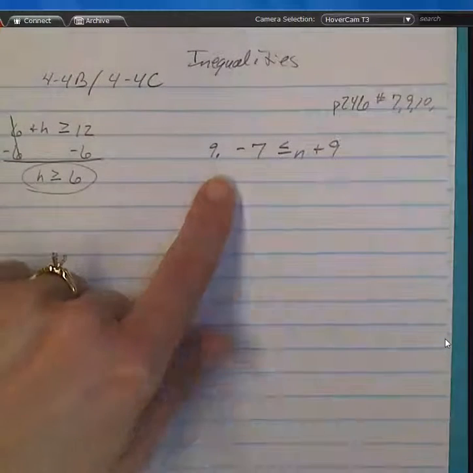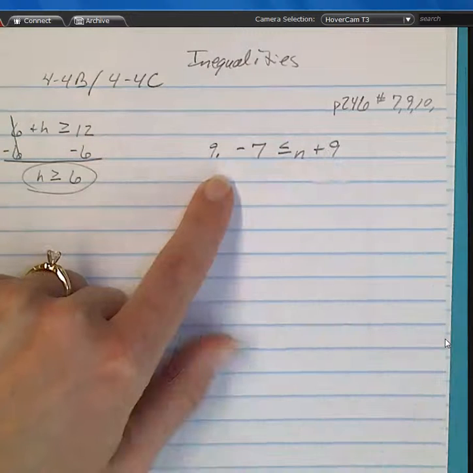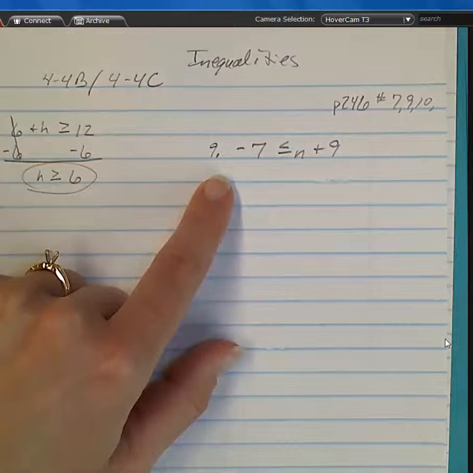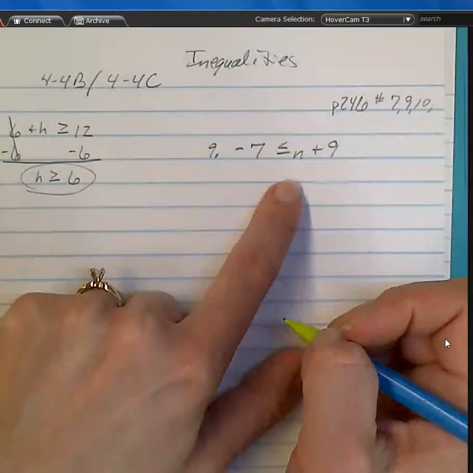Number 9 on the same page says negative 7 is less than or equal to n plus 9. To solve it, what do we have to do first? How do I get n all by itself? Someone raise your hand and tell me. Shaylin.